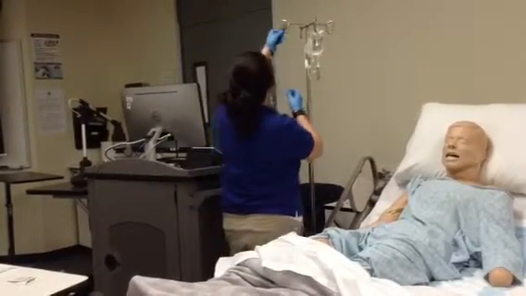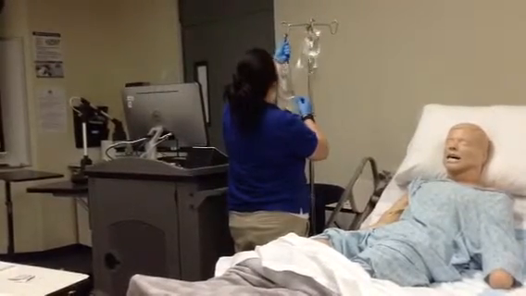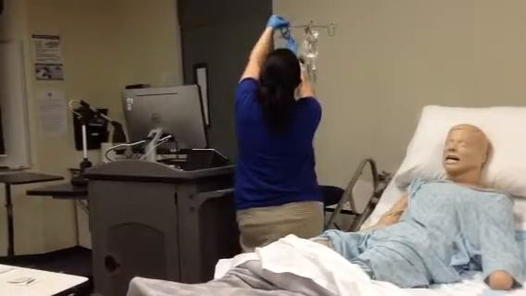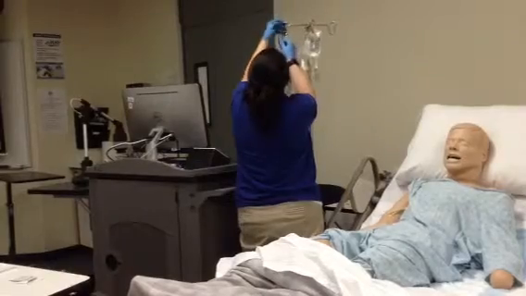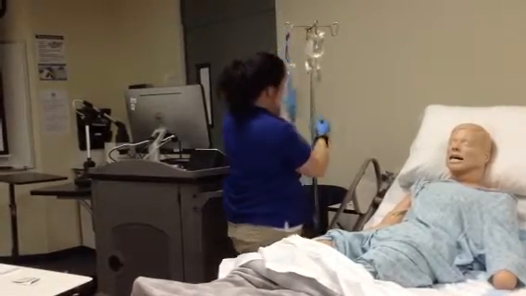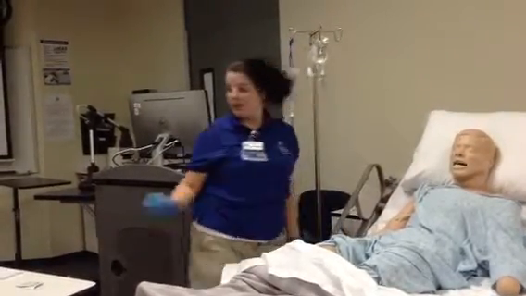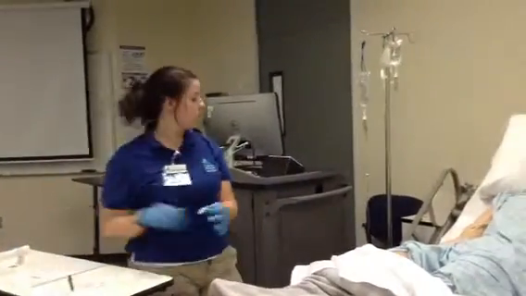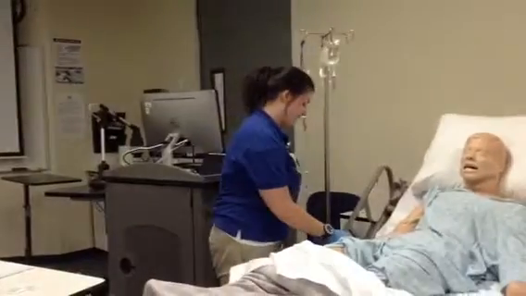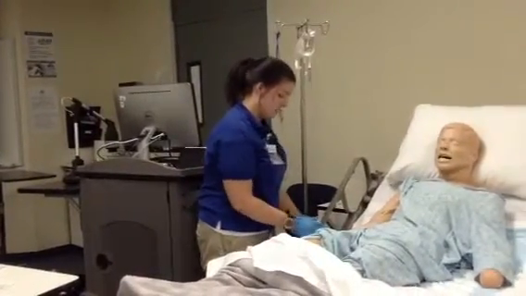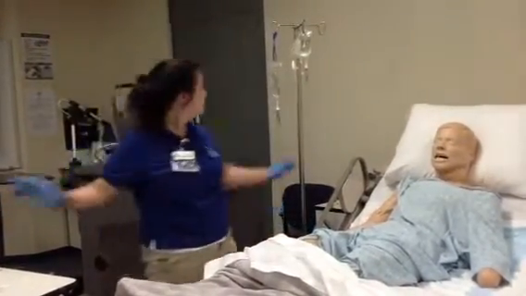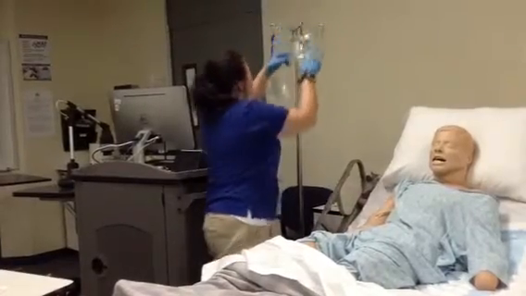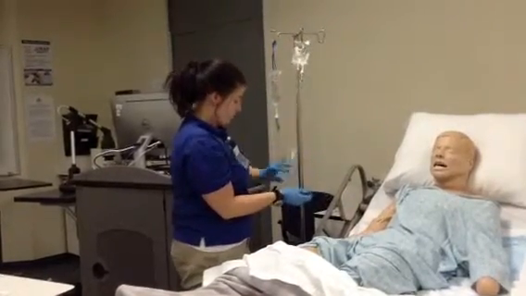And I'm going to hang my primary bag lower as it's already clamped. So where my piggyback runs, this is lowered. Okay, let me get an alcohol wipe. Okay. And I would go ahead and clean this insertion site. Okay, that would go in the trash. This down. Okay.